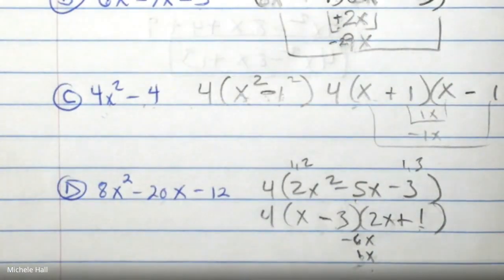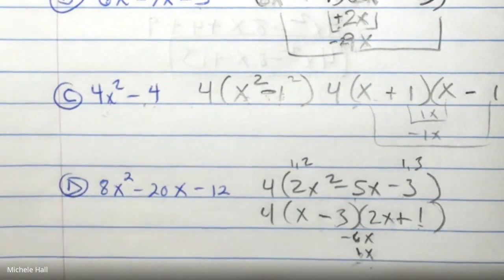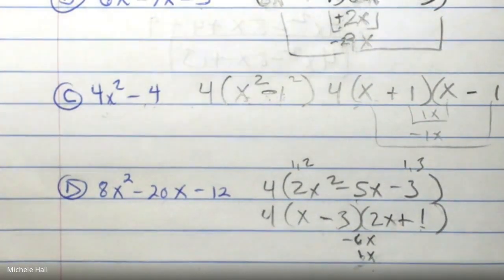Megan, you need to check your middle term and last term when you're factoring. Yeah, it looked really good the first way we had it with negative 2 and negative 3, but it didn't multiply to that negative at the end.